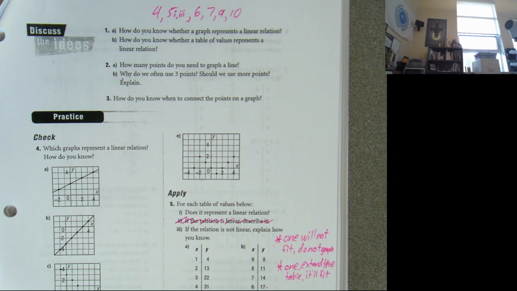If you adjust your table, one will line up, one will fit nicely. This is the one where you can adjust. This one goes up one, up one, up one, up one. Oh, how to work backwards?